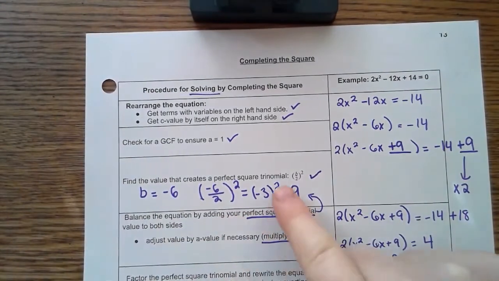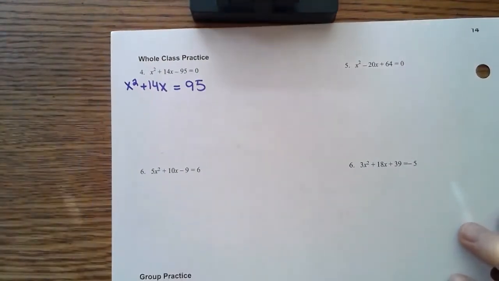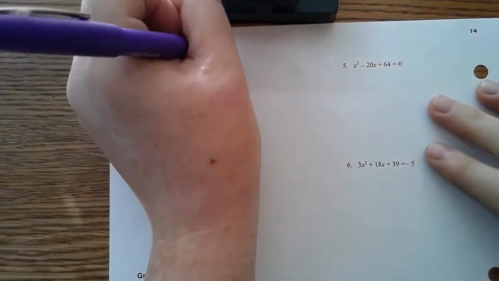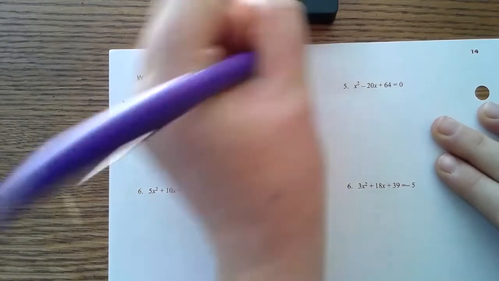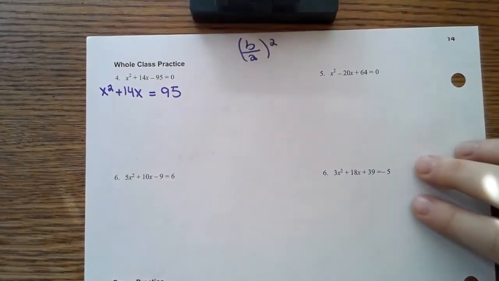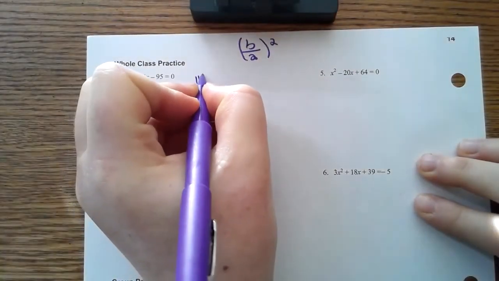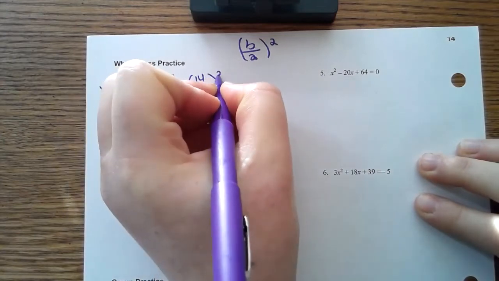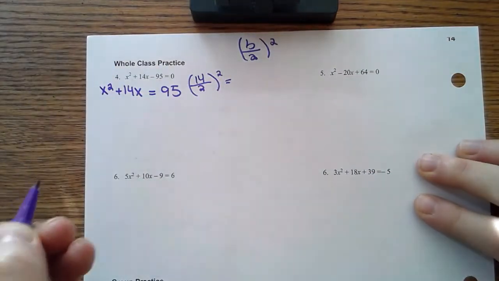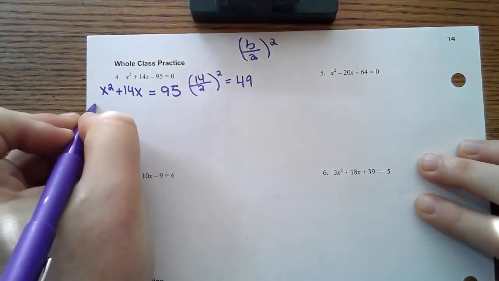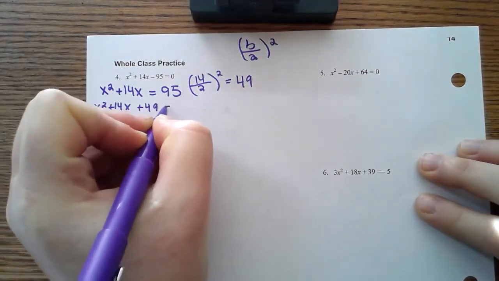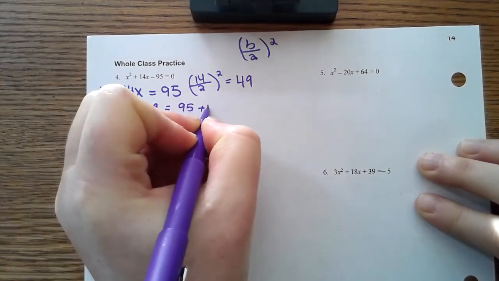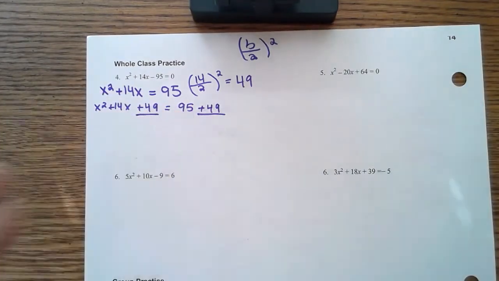Find the value that creates a perfect square trinomial. So I'm just going to write this on the top, b over 2 squared. That's what I'm going to write on the top to help me remember. So I'll do 14 over 2 squared. That's going to be 7, 7 squared, which is 49. So I'm going to add 49 to both sides. And I'll put lines under these to show this just popped in.